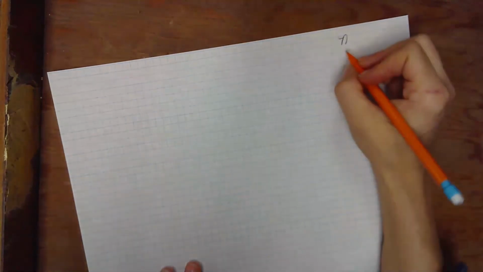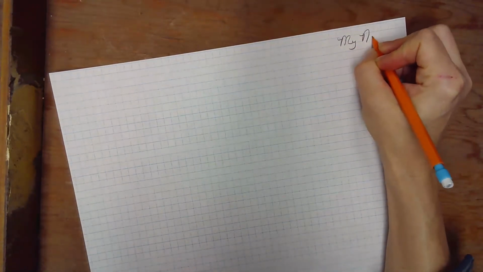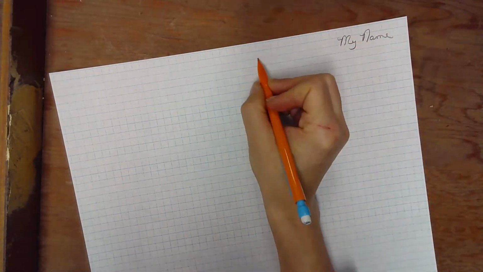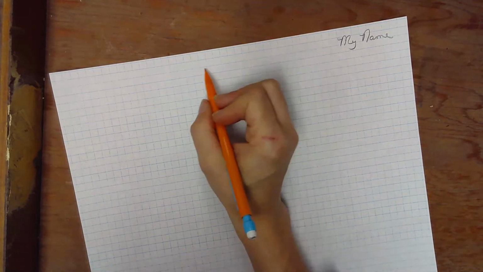And so I will show you very quickly, starting over, a couple of things. First of all, you want to go over in the corner and put your name, and you can't see that. You need to do not the first line, but the second line down.